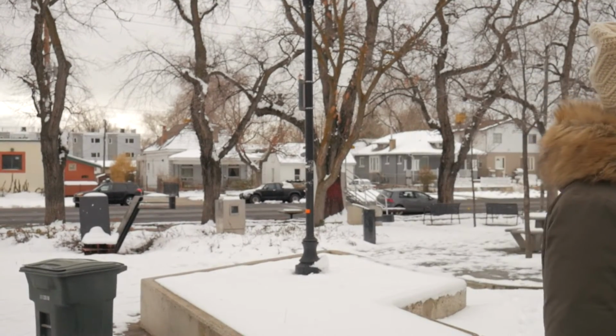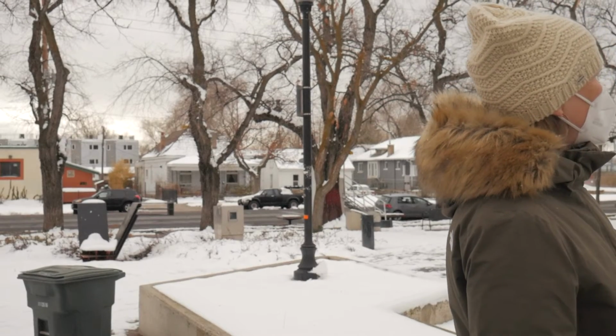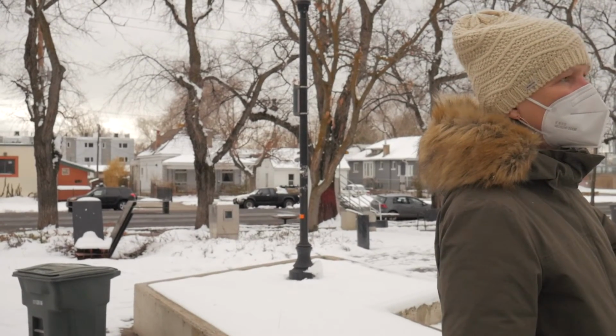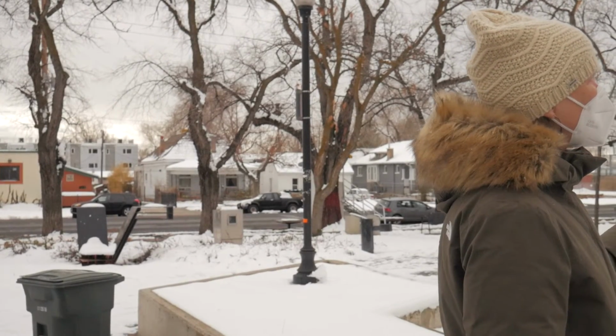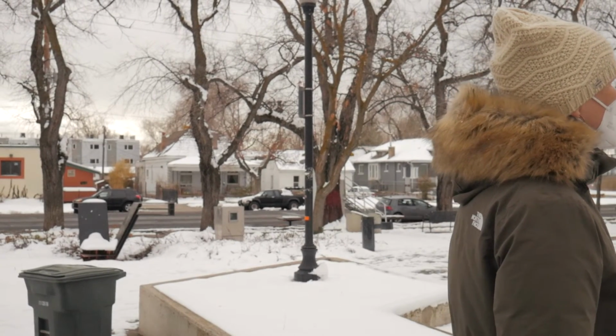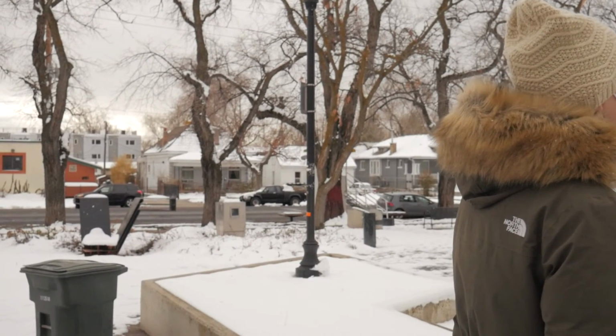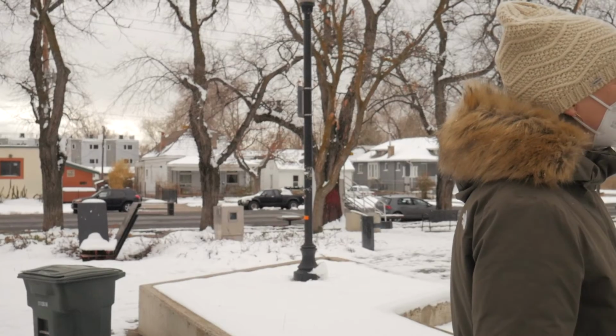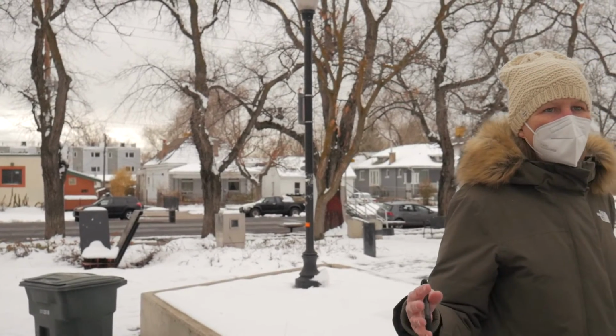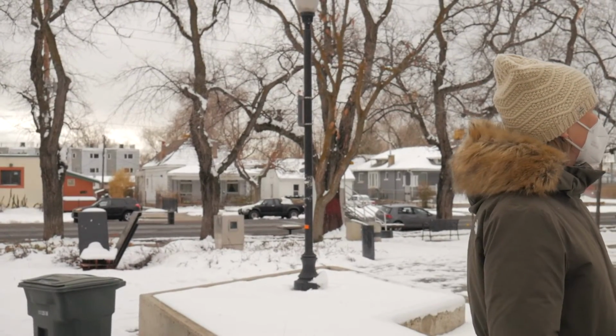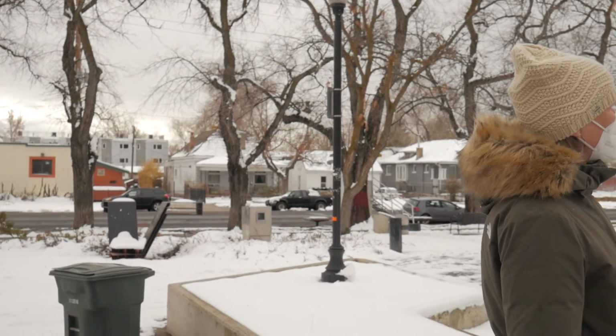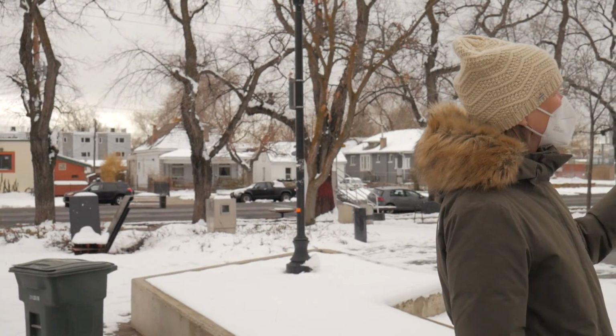But I think there could be a stronger connection made with the senior center. One of the things that happens when you have problematic use is people want to close it off, but there could be, down the road, a stronger connection made.